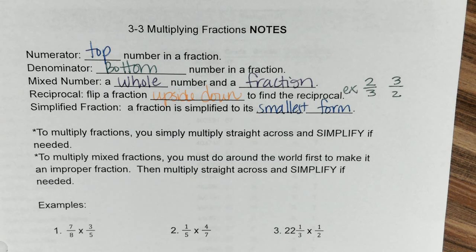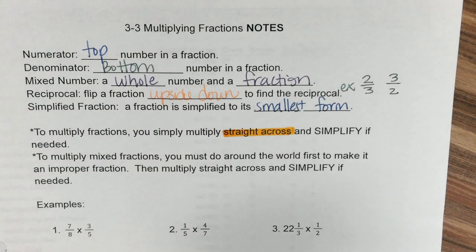To multiply fractions, you simply multiply straight across. And then simplify your answer. Now, unlike adding and subtracting, where the denominator stays the same, we're actually going to multiply with the denominator.